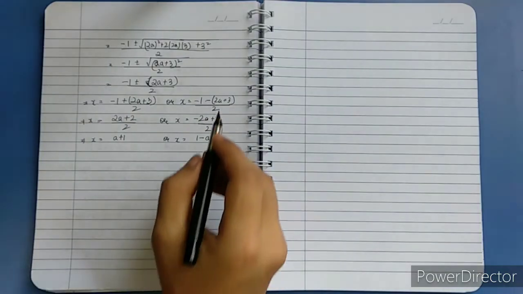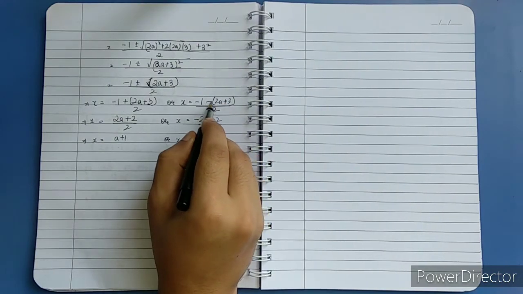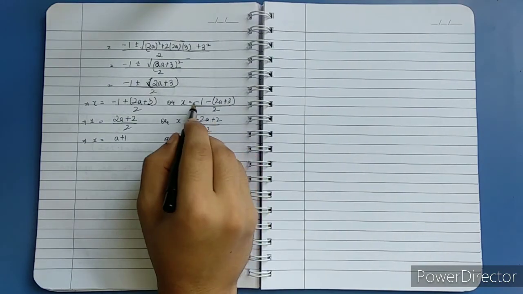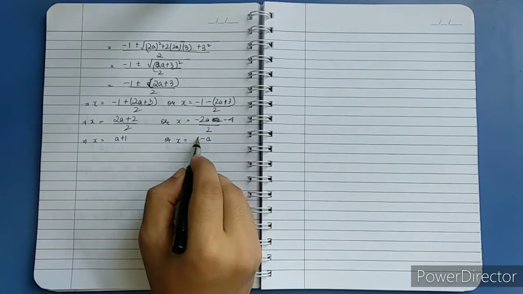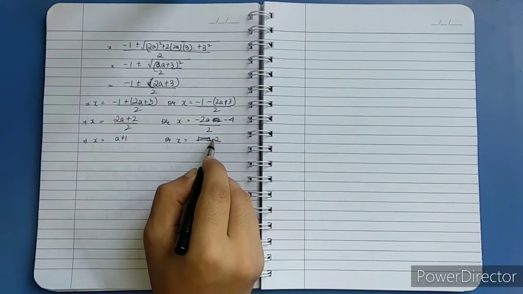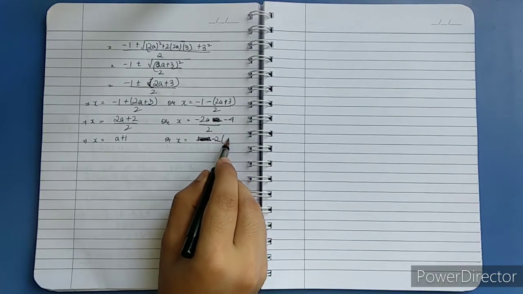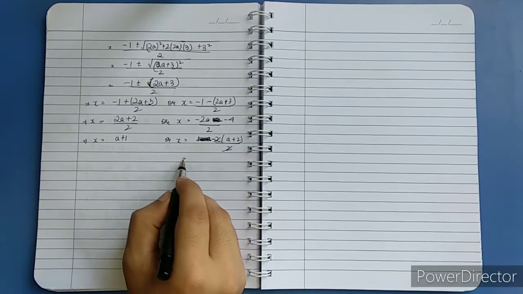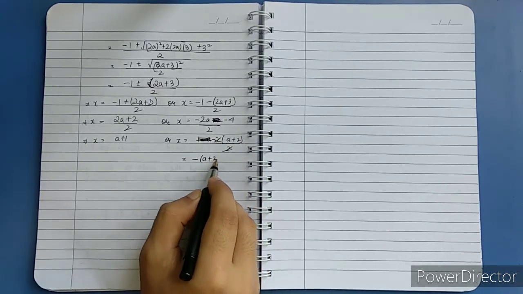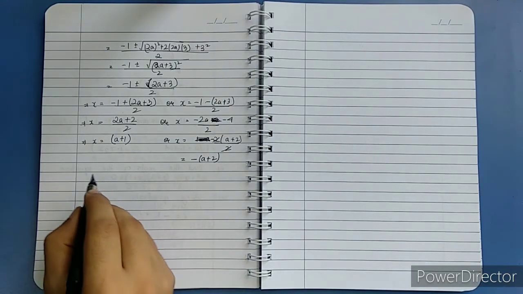We made just one mistake over here. This was 2a plus 3. I wrote this as minus. So minus into plus 3 is minus 3. Minus 1 minus 3 will over here be minus 4. So 2 comes common, minus 2 comes common. We'll have a plus 2 by 2. 2 cancels off. So x equals minus of a plus 2. So either it's a plus 1 or it is minus of a plus 2.